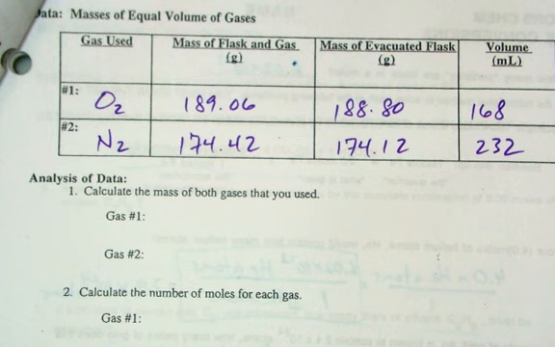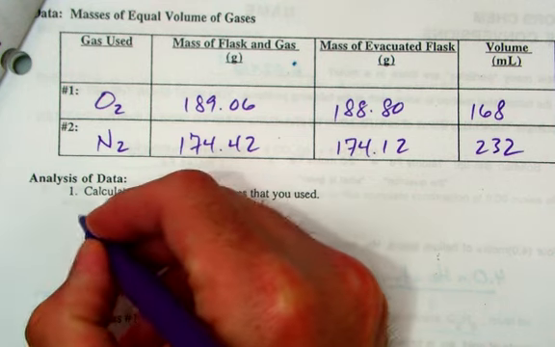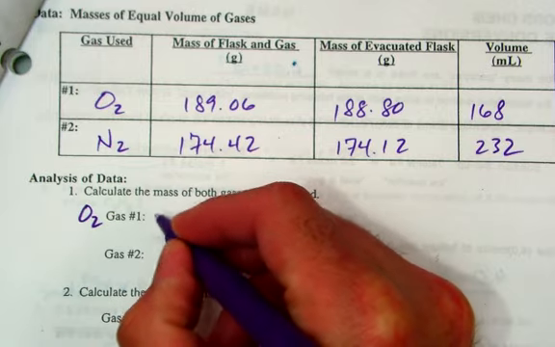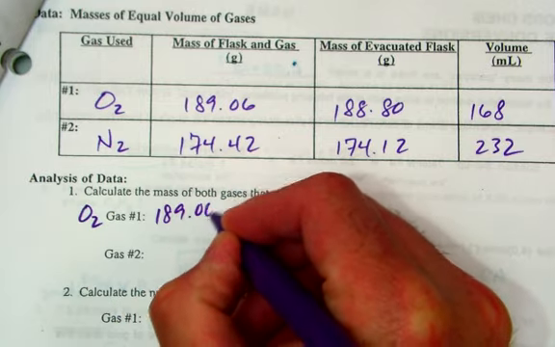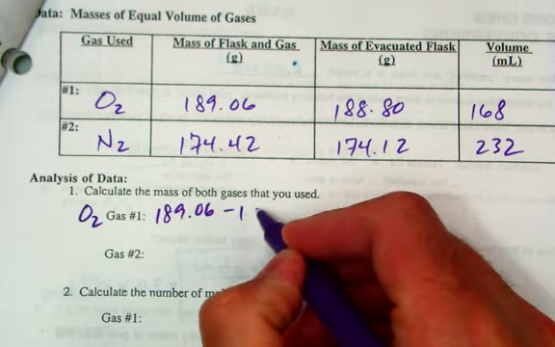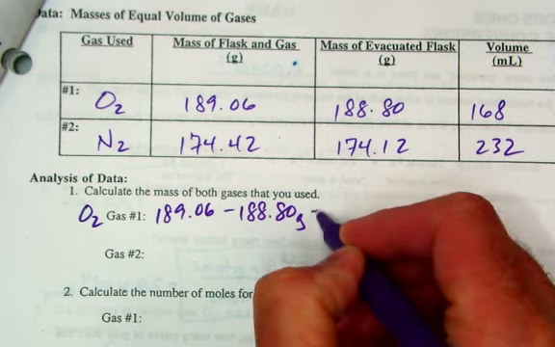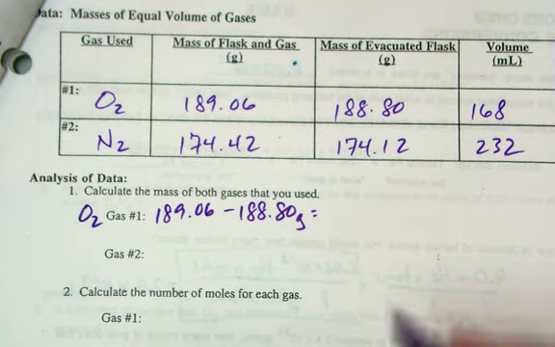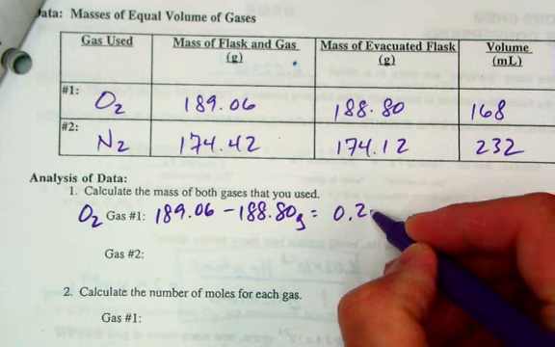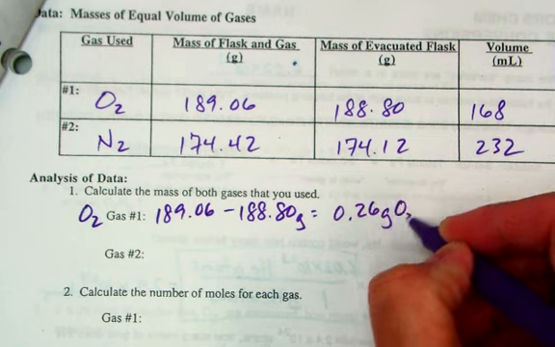First thing we're going to do is find the mass of the gases that we used. Next to this, I'm going to put O2. We take 189.06, which is this one, minus 188.80 grams, and that's going to equal about 0.26 grams of O2.